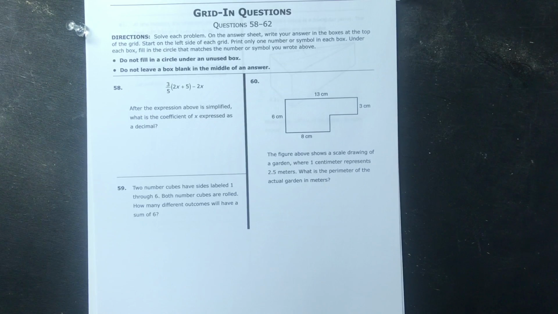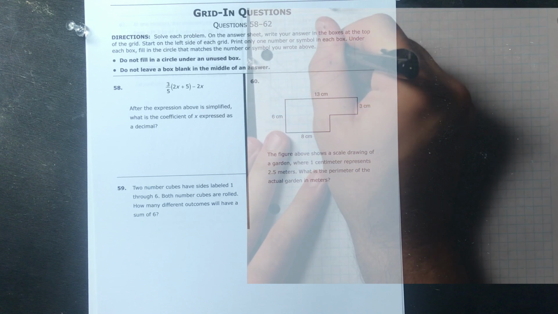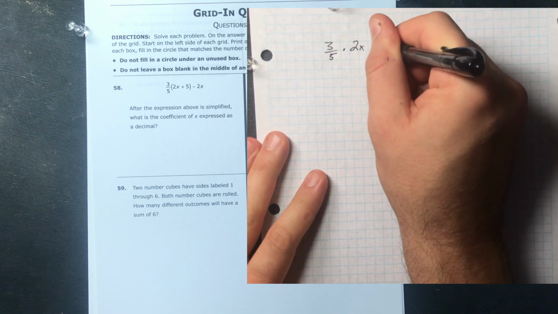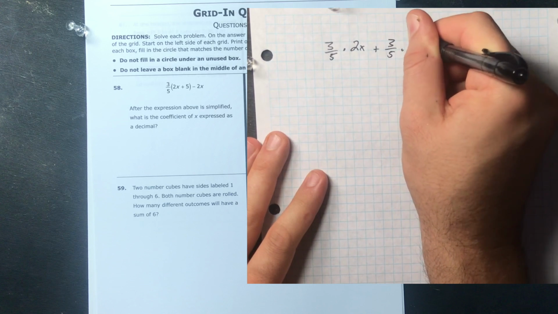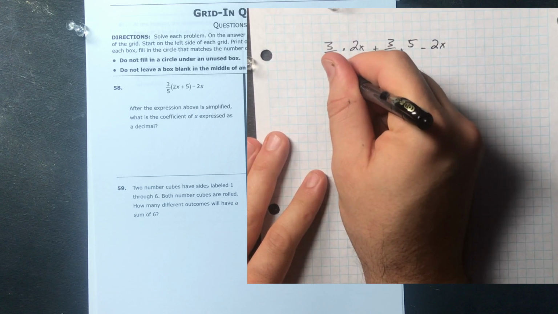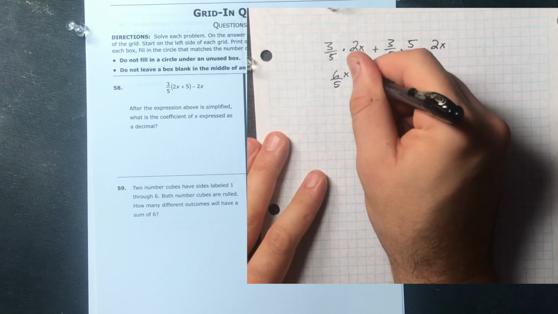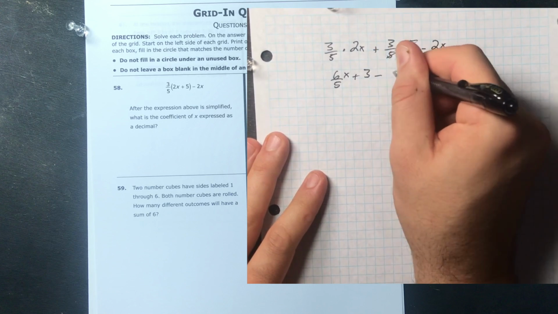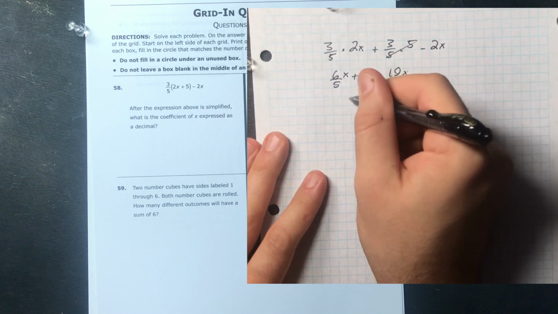Ready? Go! After the expression above is simplified, what is the coefficient of x expressed as a decimal? Okay, so the first thing I'm going to do is distribute that 3 over 5 to the 2x and to the 5. And then those 5's actually cancel out. And then I'm going to turn that 2x into a 10x over 5.